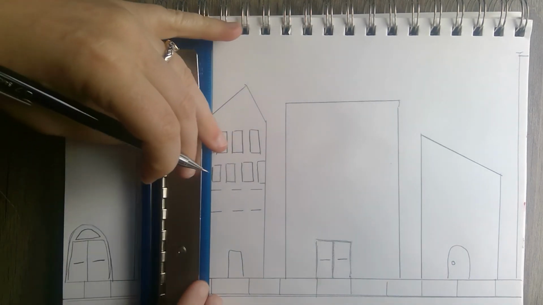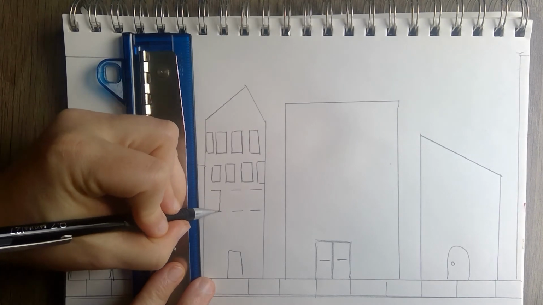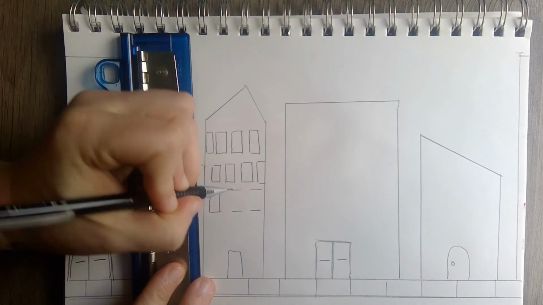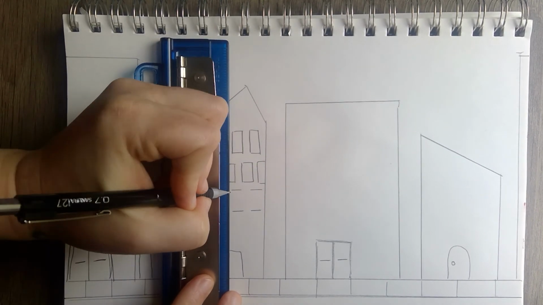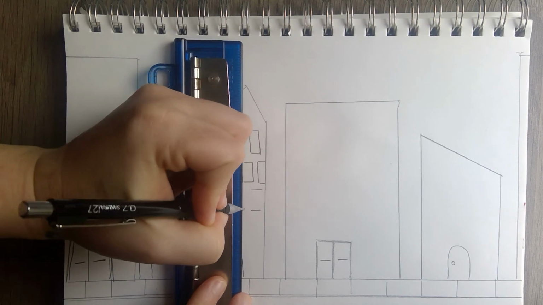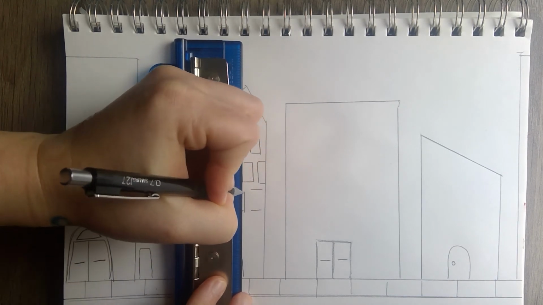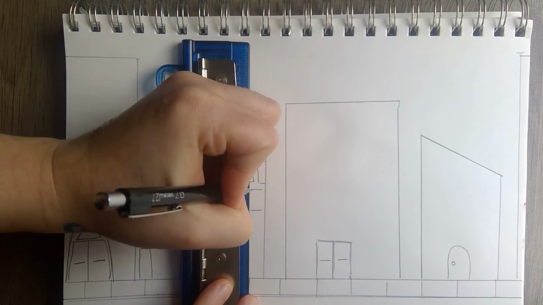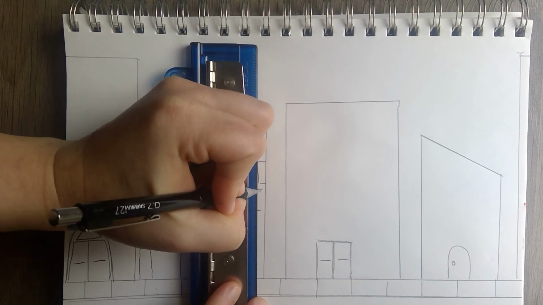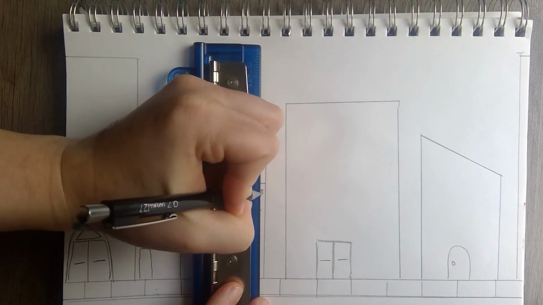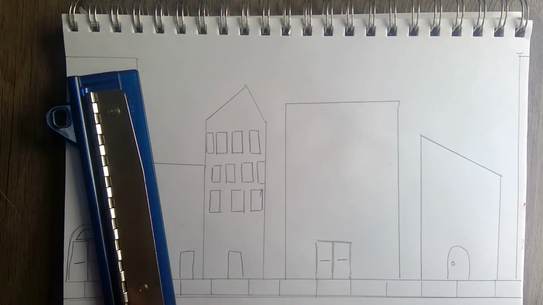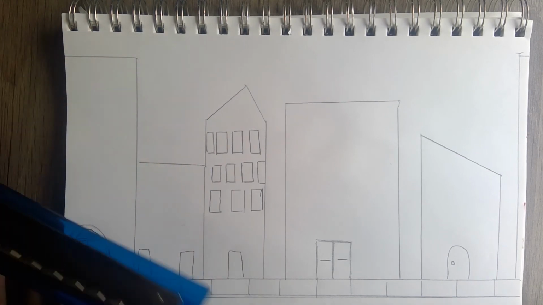This will make your lines straighter, as you can see from here. See how they're a lot straighter this way, as opposed to the windows that I created. But there is no wrong way to make your windows for this project. So I'm going to leave this building alone so I can show you other ways of making windows.